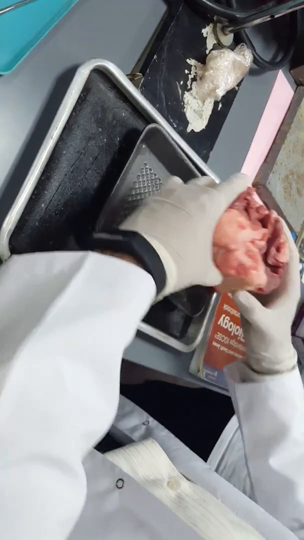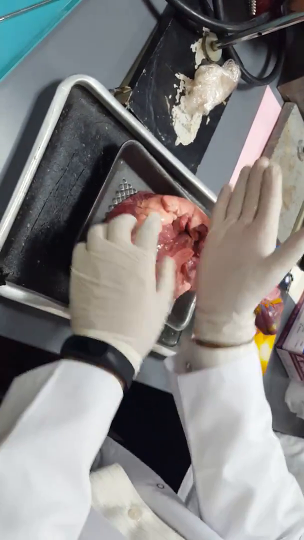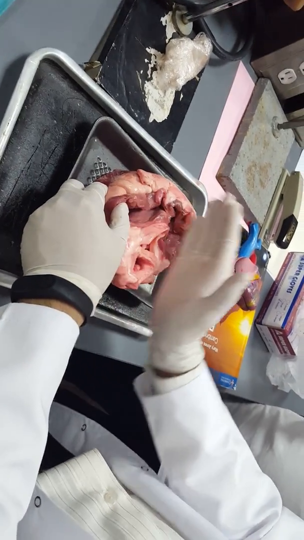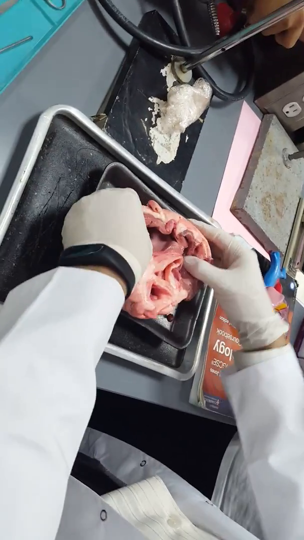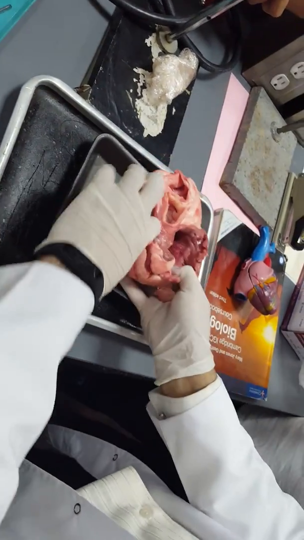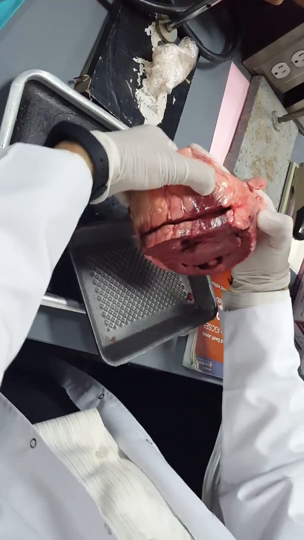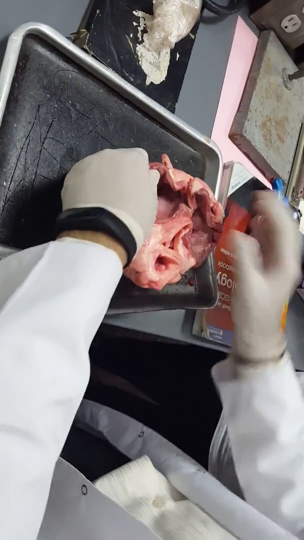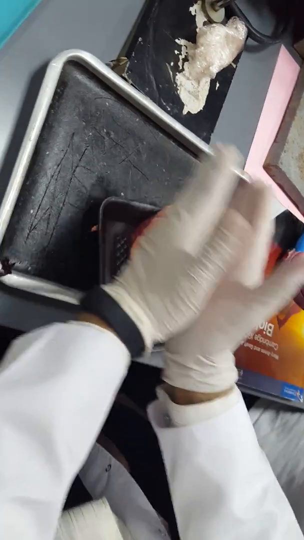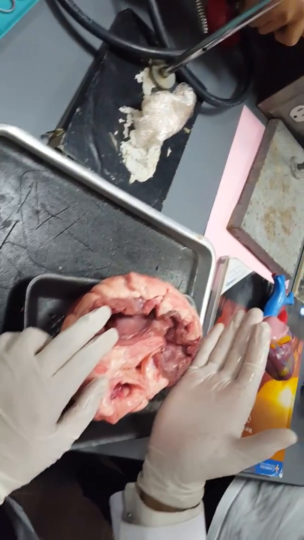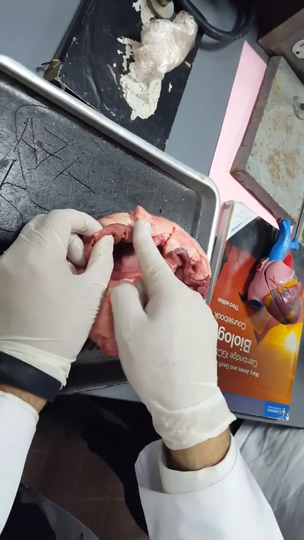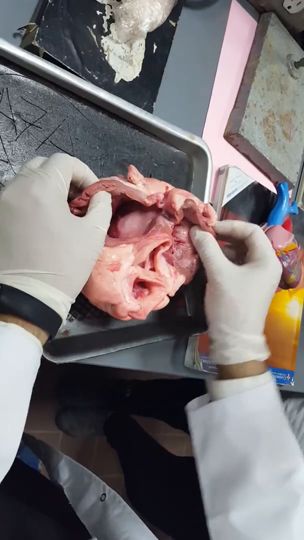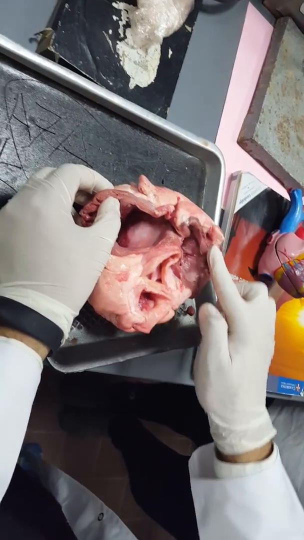Then if we divide it into two halves, we have the right and the left part. We have here the right half, and this is the left half. This is the right atrium, and this is the left atrium.